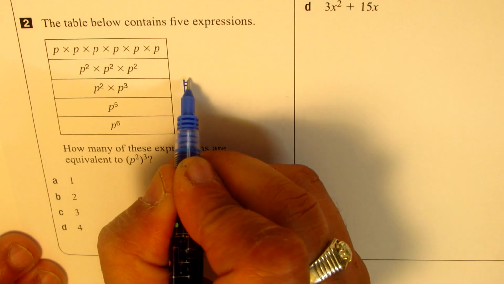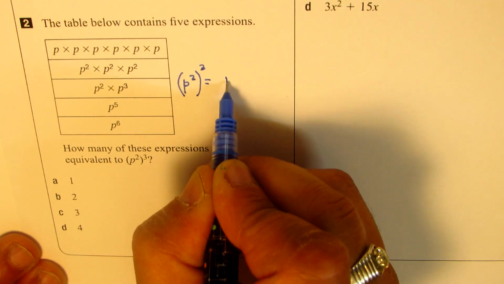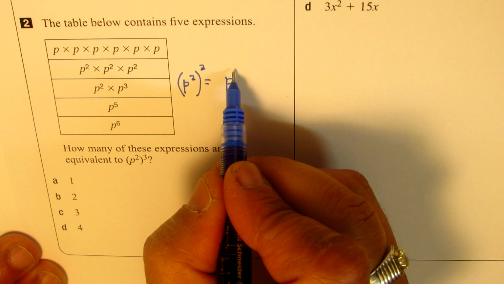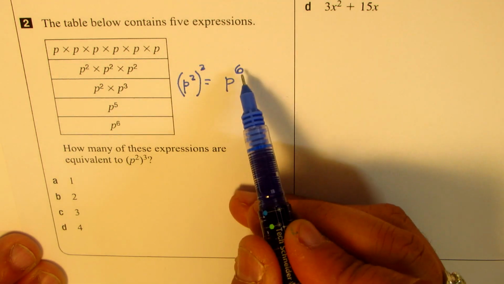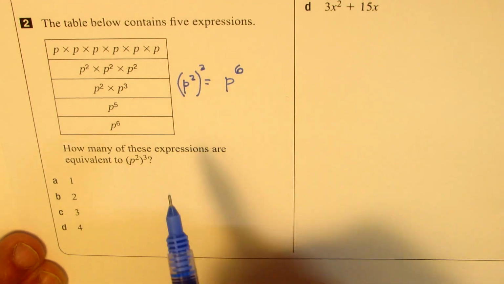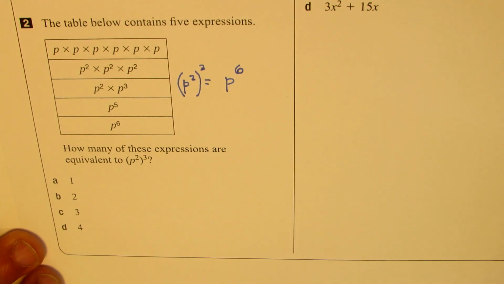When I say p to the power of 2 to the power of 3, it basically means p to the power of 3 times 2, which is 6. That's what it means, right? So whenever we have power of power, the exponents get multiplied. So we get this.